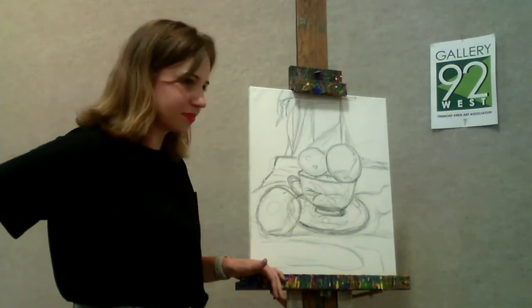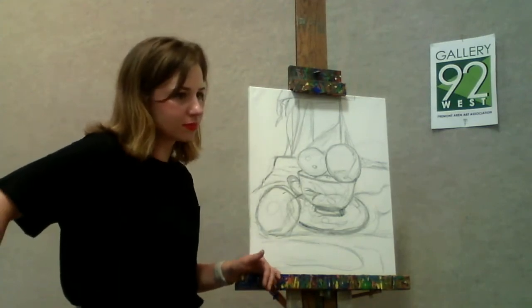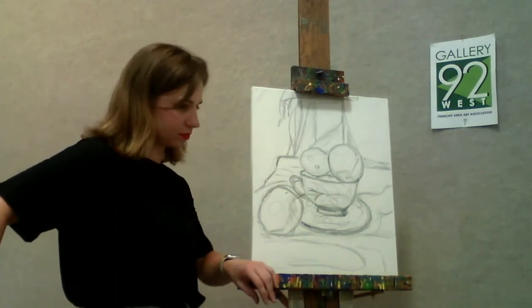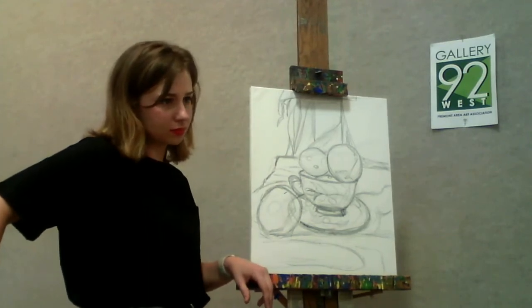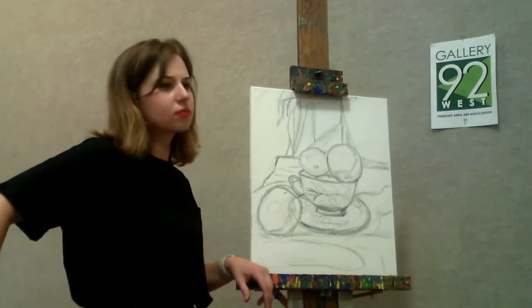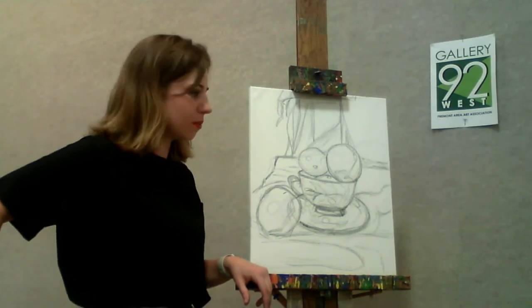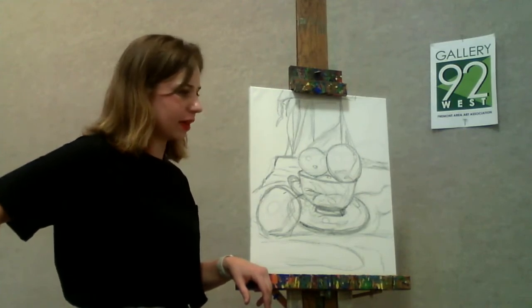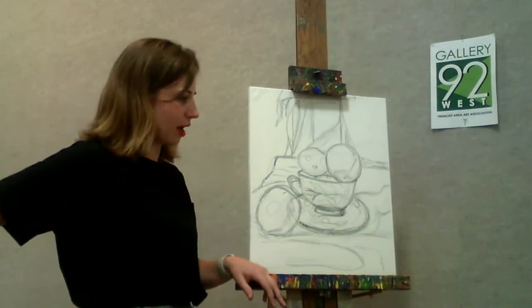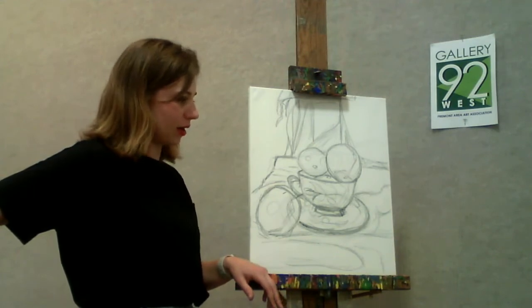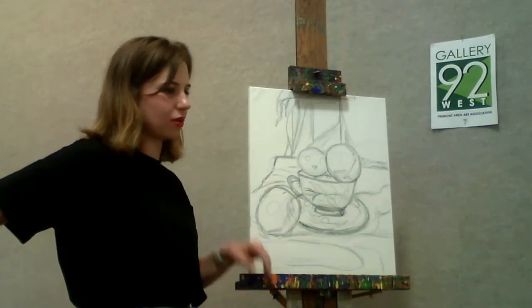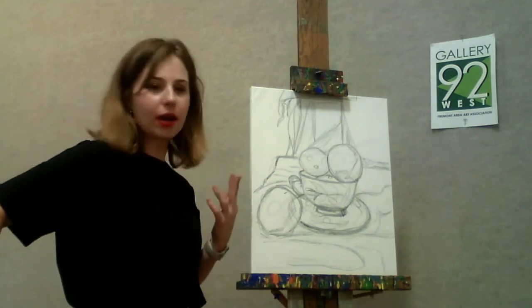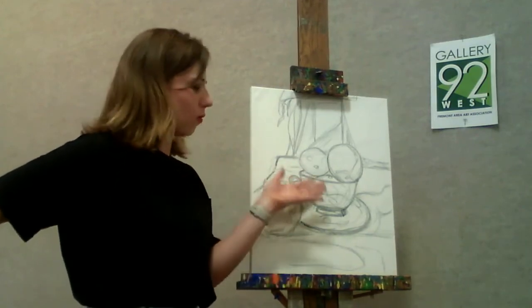So if someone sets one up at home and they get a little bit overwhelmed, maybe just pick a portion of that? Yeah, you can pick a portion. Again, you can use the viewfinder technique that we talked about. If you're just starting, it's okay to start with just one orange, one cup.